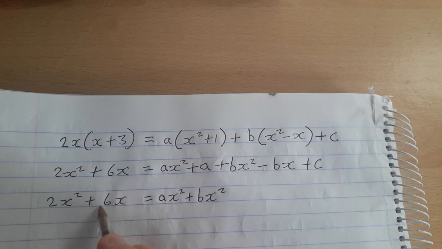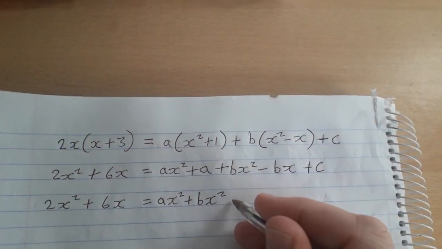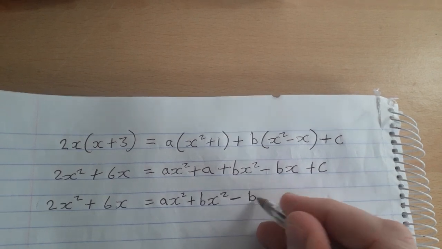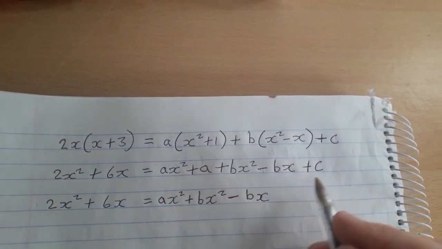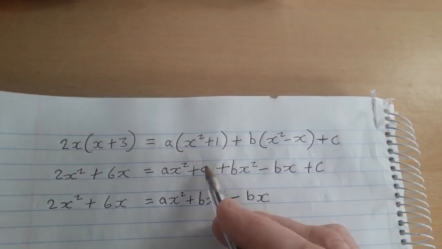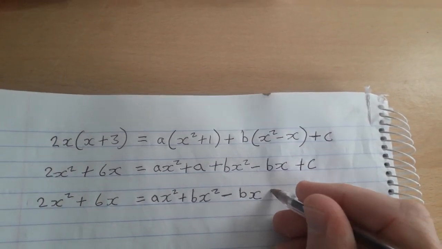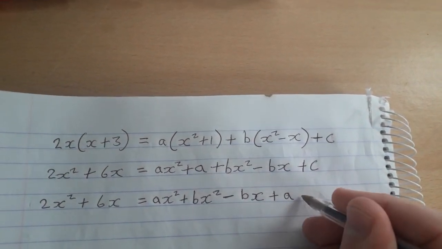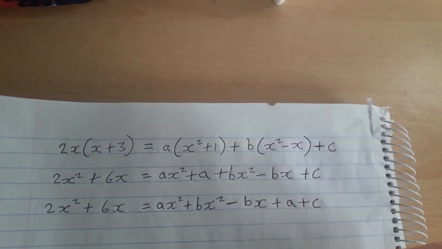Then we have the x component next, minus bx. And then lastly we have these two terms here, which don't have any x or x squared on the end of them, so they represent constants. So plus a and plus c, and when we add the two of them together we get a constant.